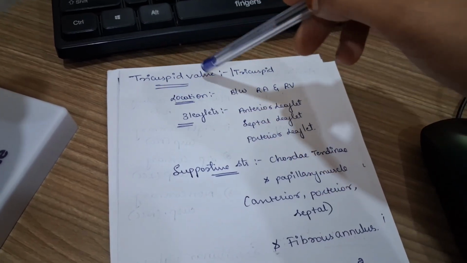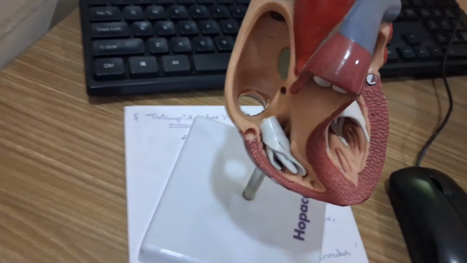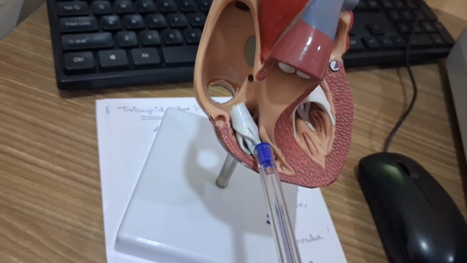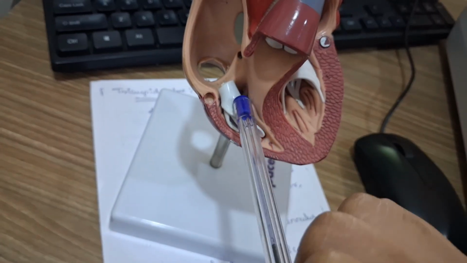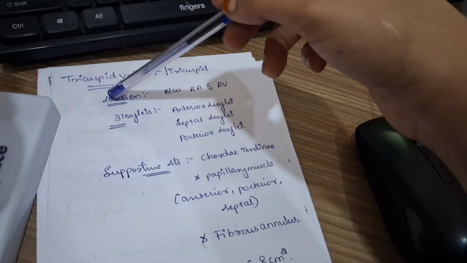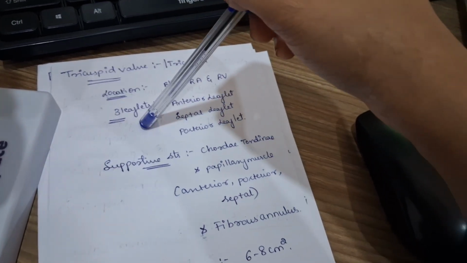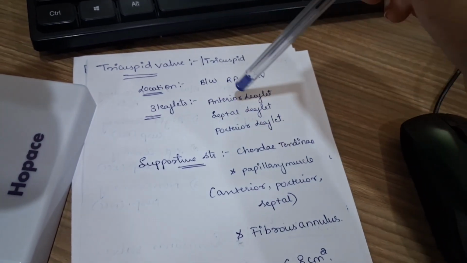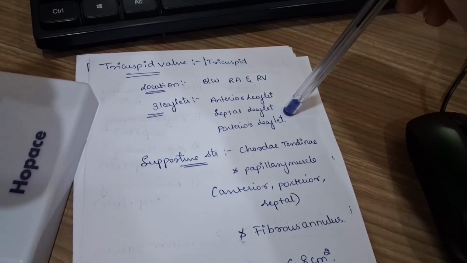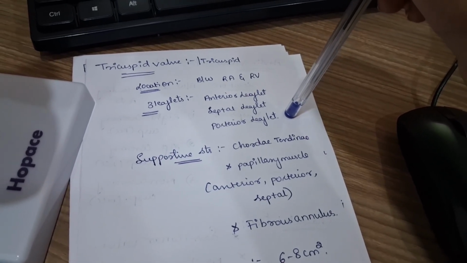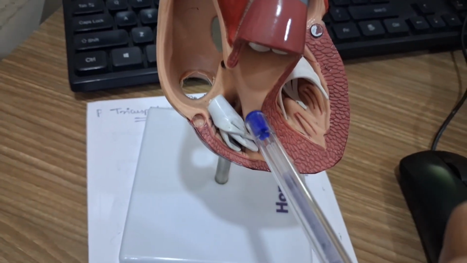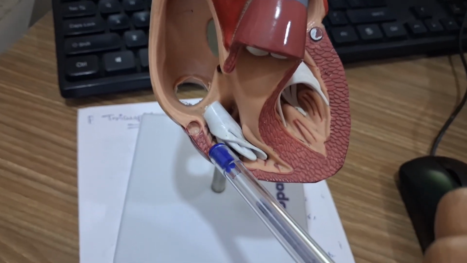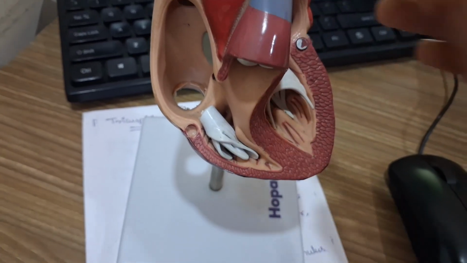The tricuspid valve is present in between the right atrium and right ventricle. It is called tricuspid because it contains 3 cusps and 3 leaflets. What are those? Anterior leaflet, septal leaflet and posterior leaflet. So it contains 3 leaflets and 3 cusps.